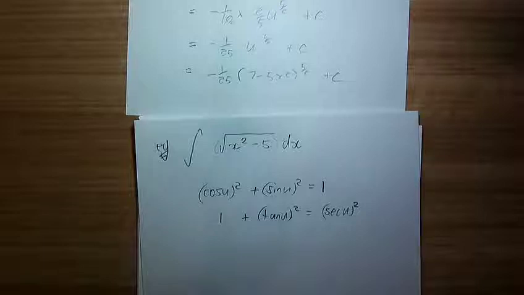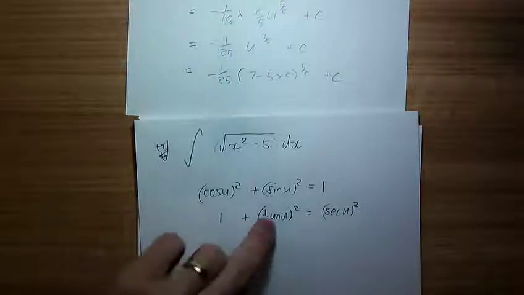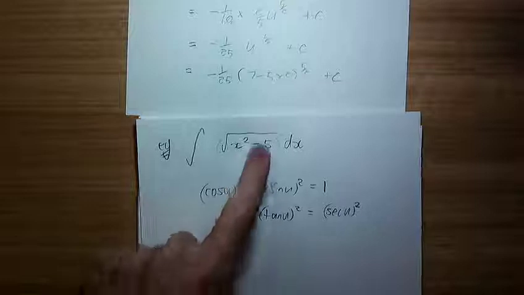And you'll notice that this one has a decent thing. It has number plus variable squared. So if there was a plus here, I'd be good. It's a minus though. So what I'm going to do is rewrite it like this.